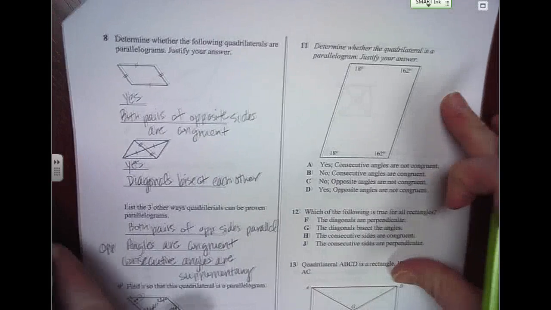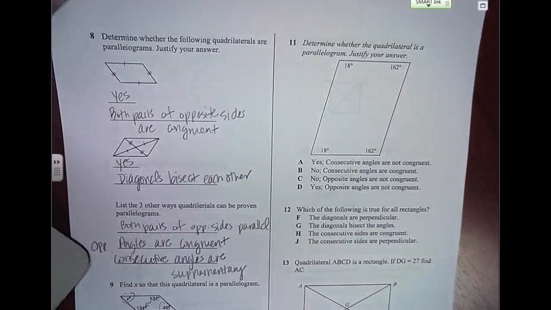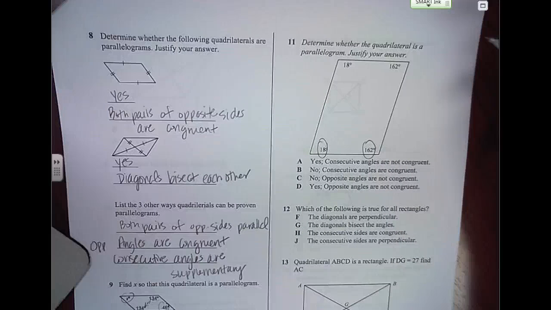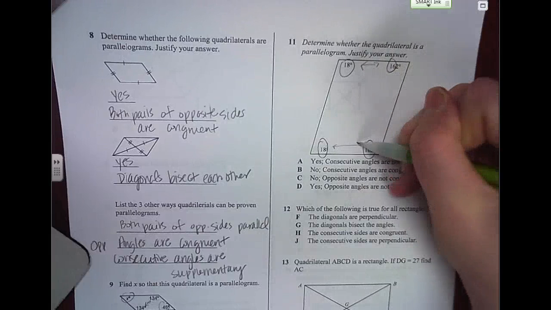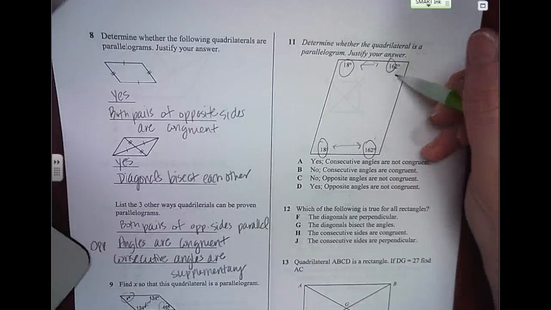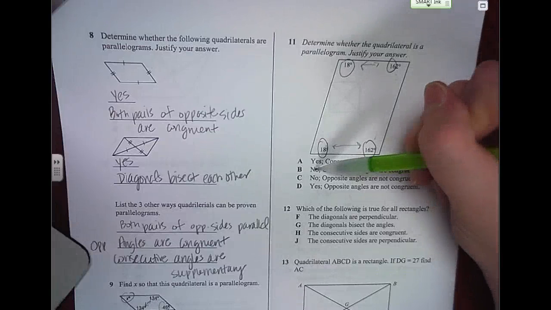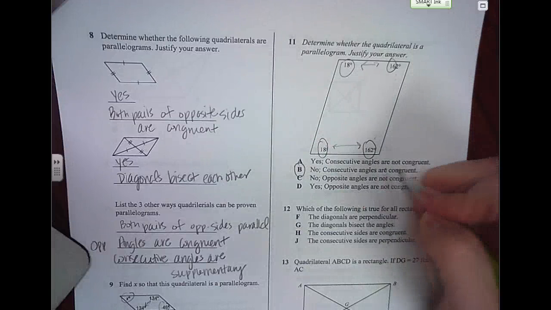Number 11, determine whether the quadrilateral is a parallelogram. So let's see what we're given. We're given that consecutive angles here, remember consecutive is next to each other, are the same angle. So we know that they cannot be the same because they have to be supplementary. Now these are supplementary and these are supplementary, but these are not supplementary. So we're going to say no, consecutive angles are congruent. And we want consecutive angles to be supplementary.